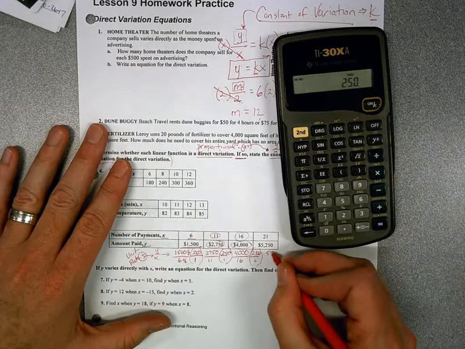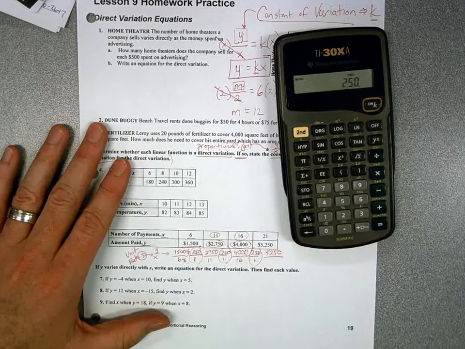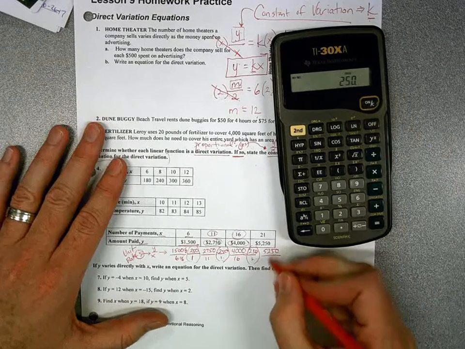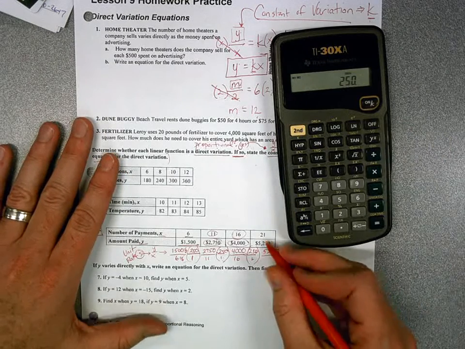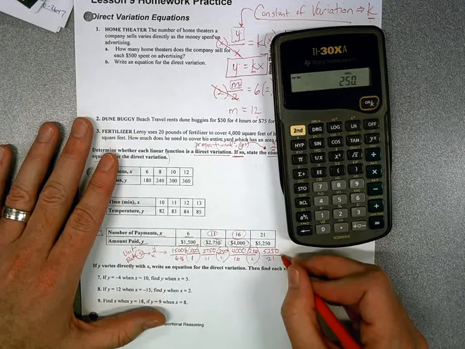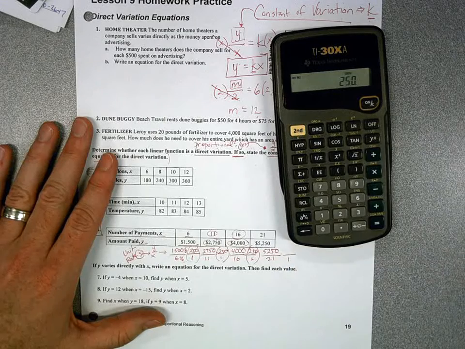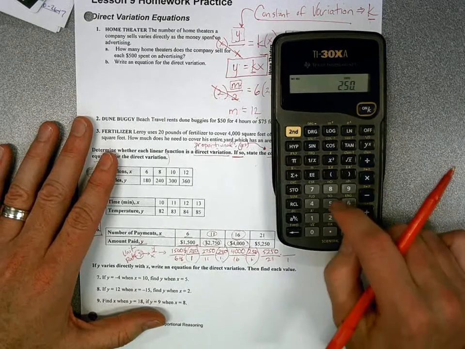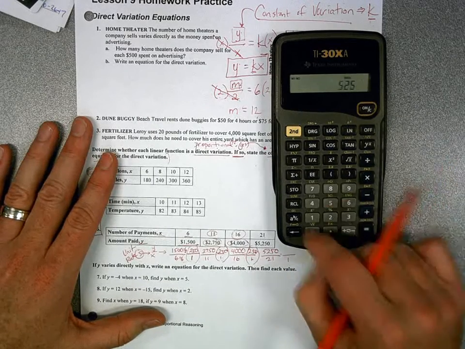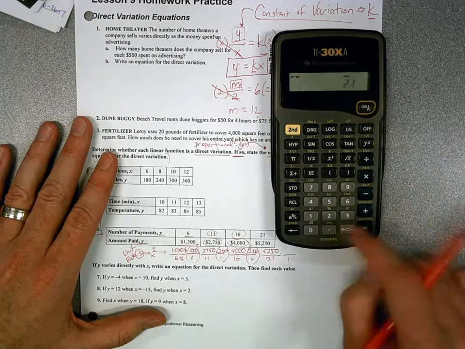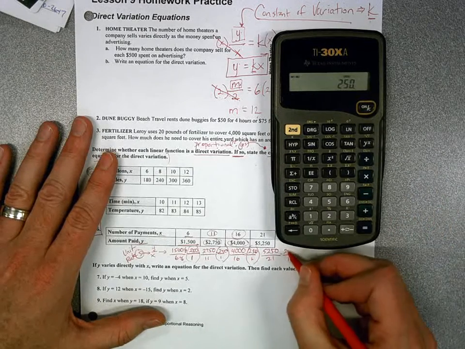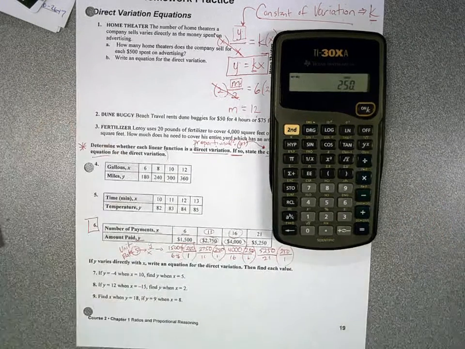As long as they're the same, we got to make sure all of the ones on the table are the same. So y over x, so 5,250 over 21. I go ahead and put it over 1, so I'm going to divide bottom and top by 21. So 5,250 divided by 21 equals, and that one is also 250 over 1.